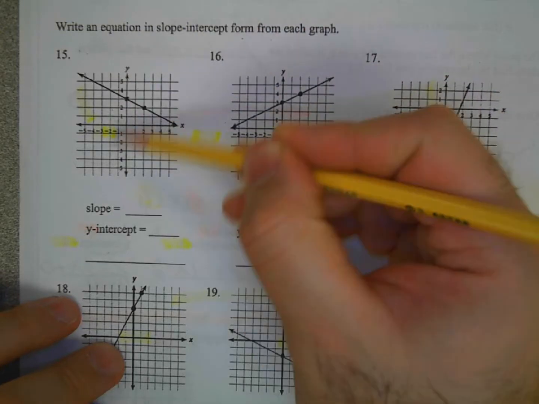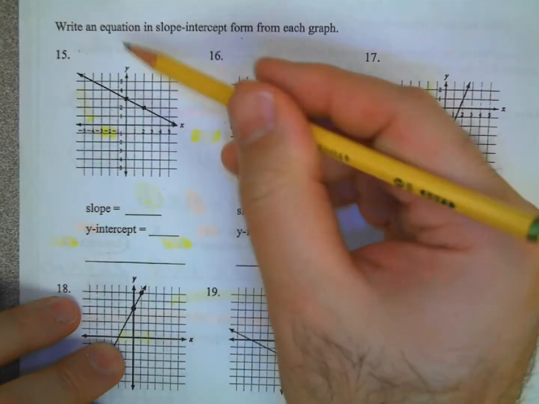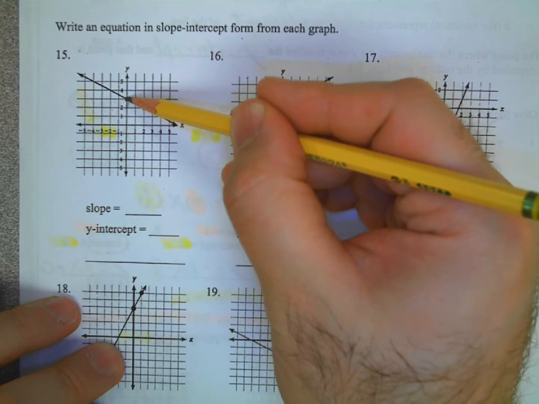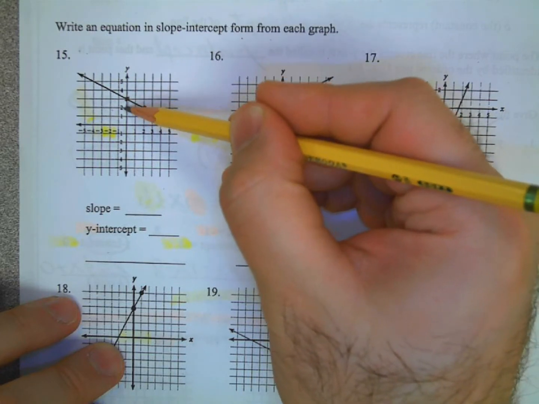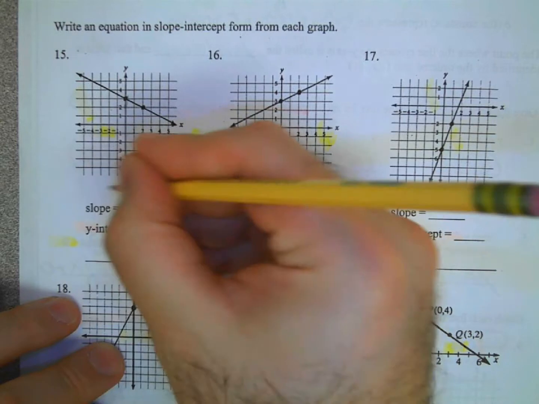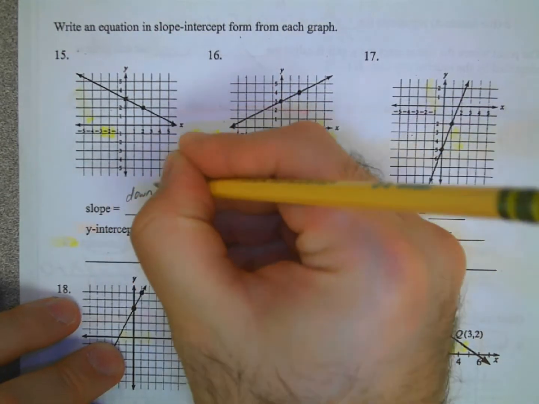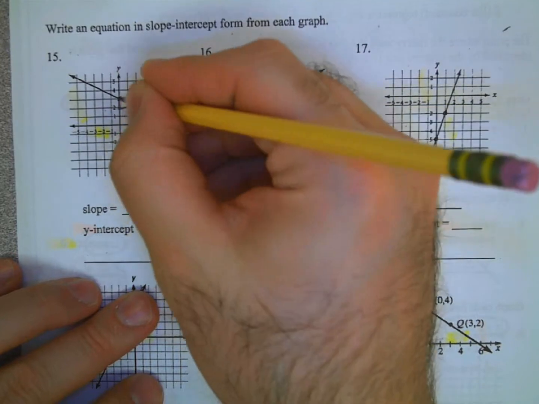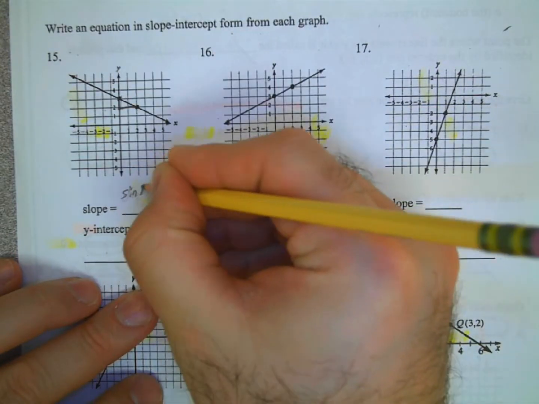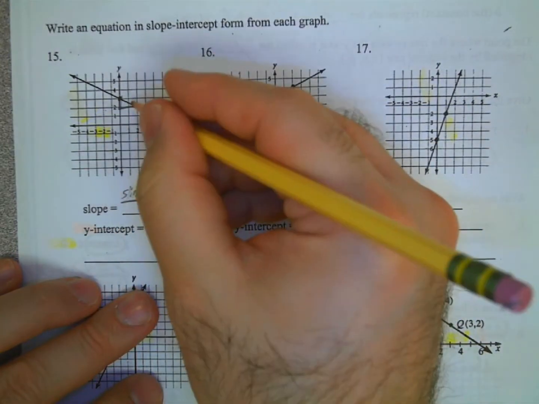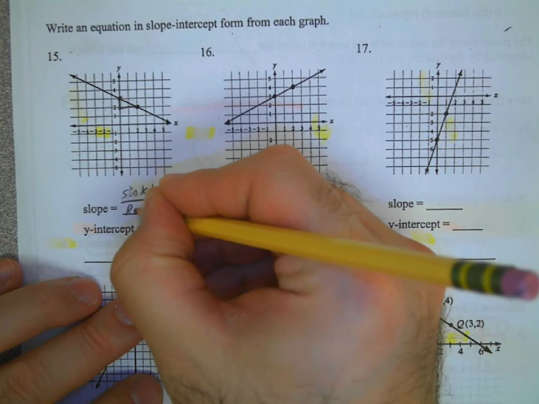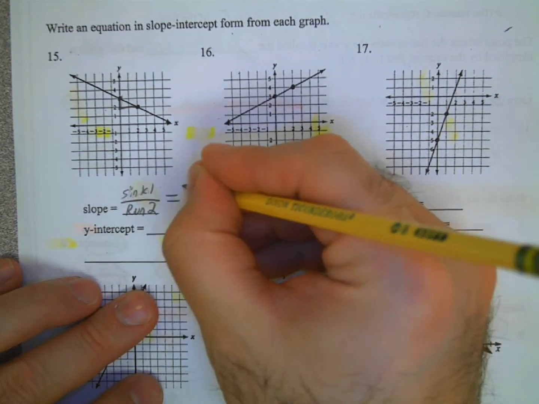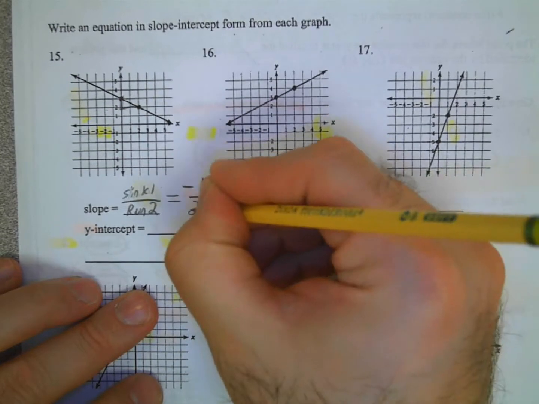15, the slope is just the rate of change. So it's going down, right? How much is it going down? It's going down 1, right? So down, we said, was sinking, right? So from here to here, it's sinking 1, and it's running 1, 2. It's running 2. So my slope is, sink means -1, running 2, okay?